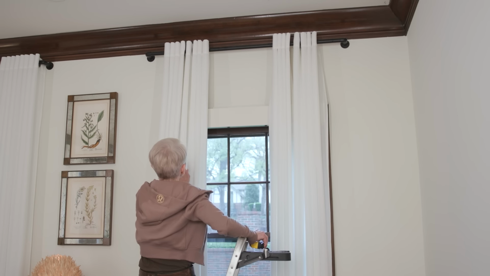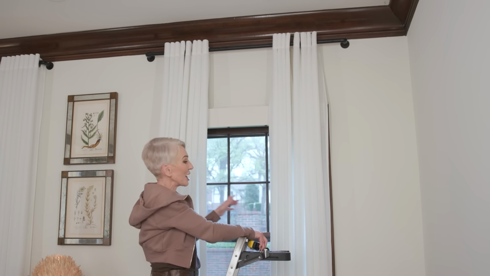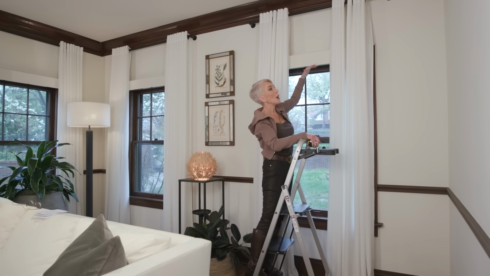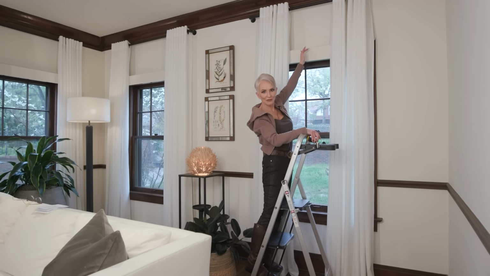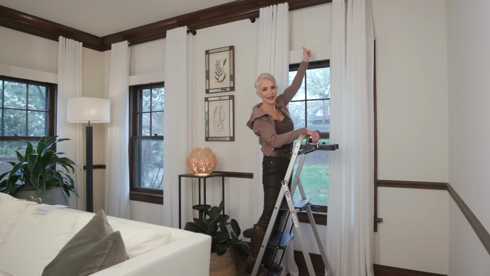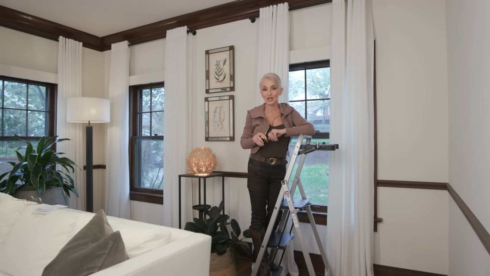Now, when I say most people would do this, most people wouldn't even have it look this good. You know why? Because they wouldn't have it up that high. They would have it right here. They would put their rod right above the window. I hope from this video today, you never do that again, because the room height would look so stubby and short in comparison. It's nowhere near the drama.